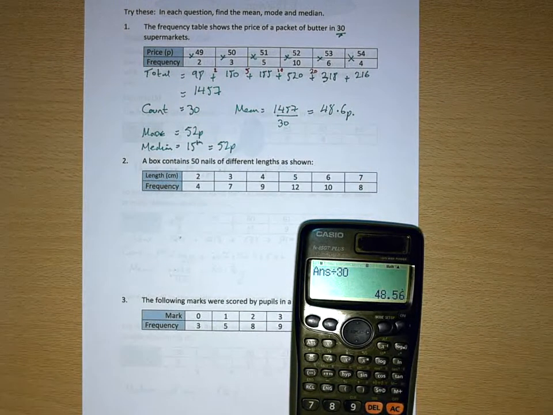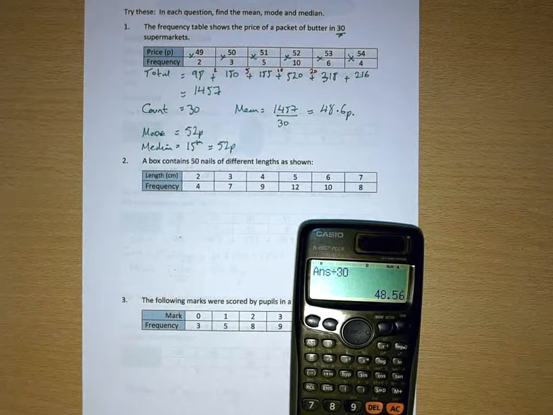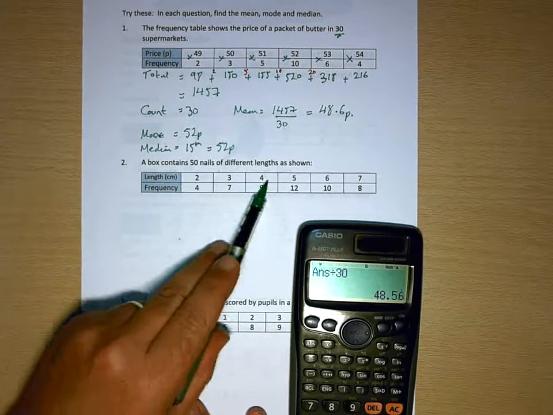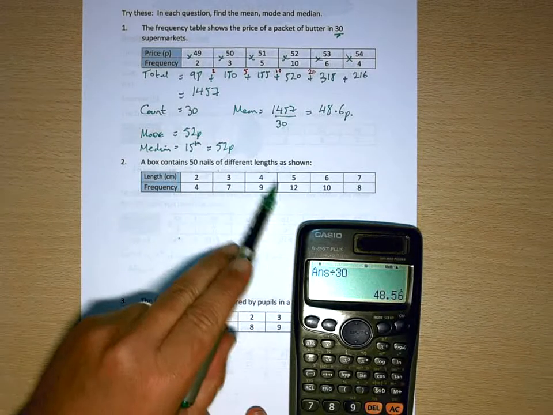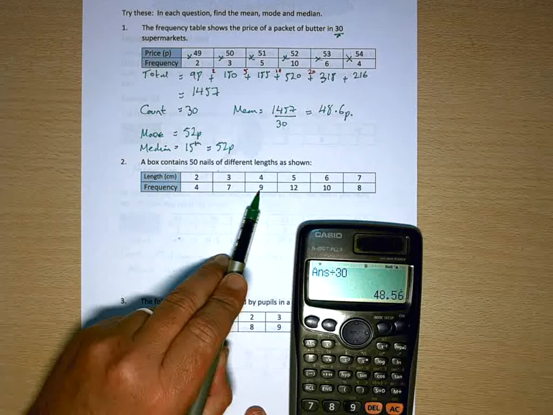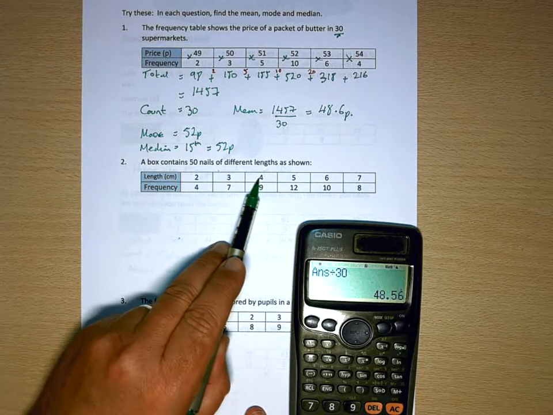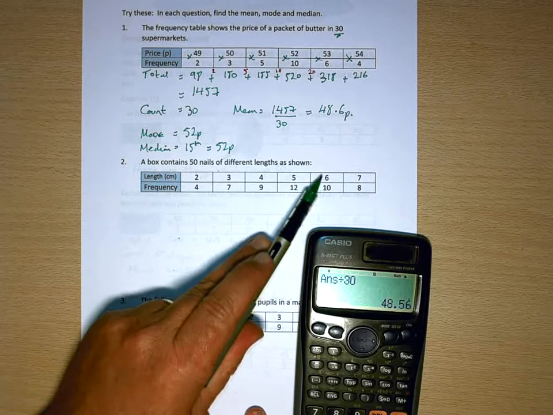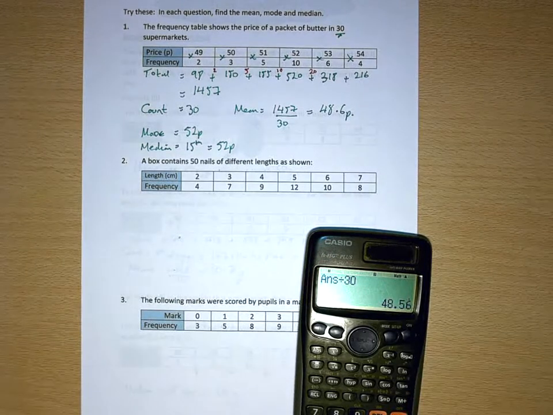Question 2. A box contains 50 nails of different lengths as shown. So let's just take a look. Let's pick that column there. This is telling me that 9 nails had a length of 4 centimeters. 10 nails had a length of 6 centimeters.